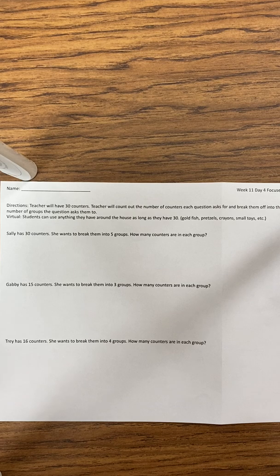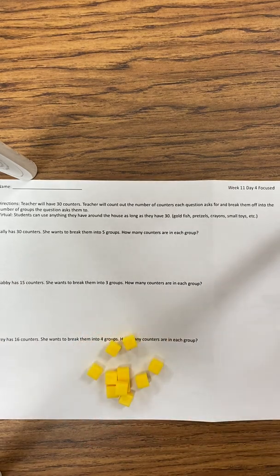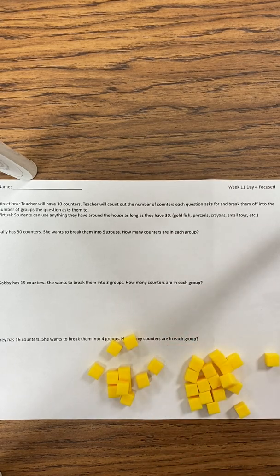So, I am going to read you today's target. I can solve one-step word problems involving division. Boys and girls, during this portion of the video, you are going to be watching me solve these division word problems, and I'm going to be using some manipulatives. I have these little cubes that I'm going to be using to represent numbers. For virtual students, I know that you don't have this at home, but you can use anything that's at your house, like maybe some goldfish, some pretzels, crayons, toys, anything that you can use. All right, so let's go ahead and get started.